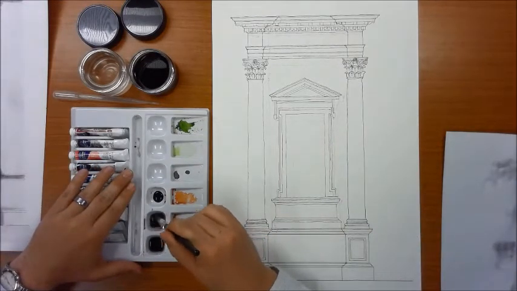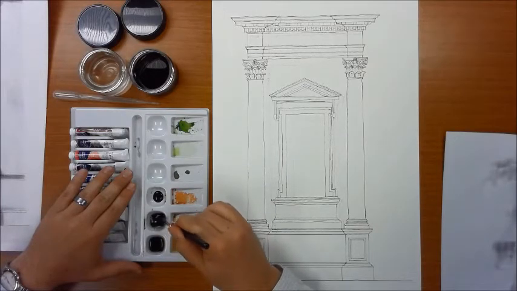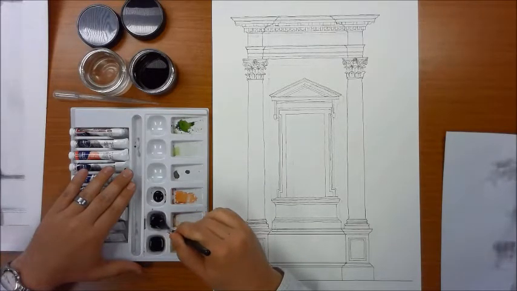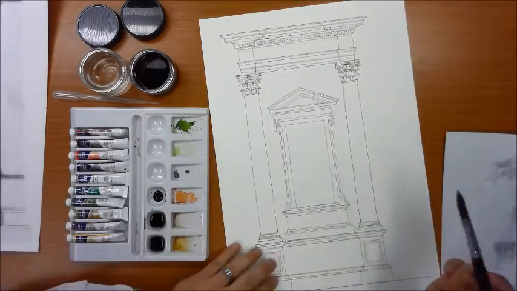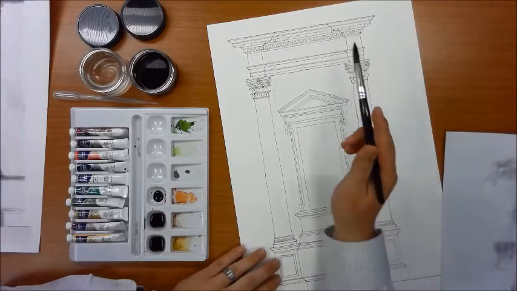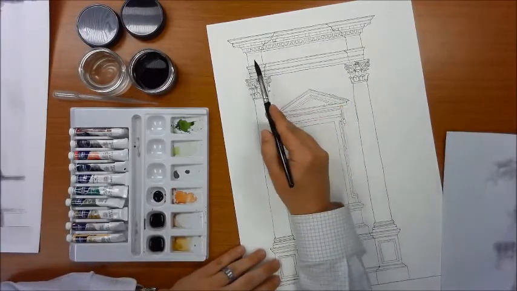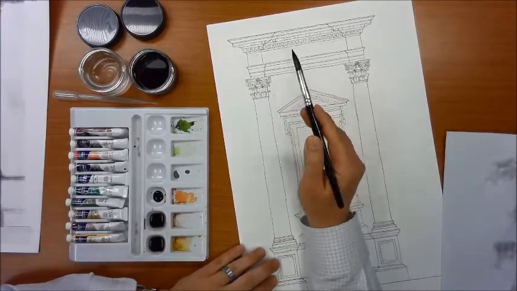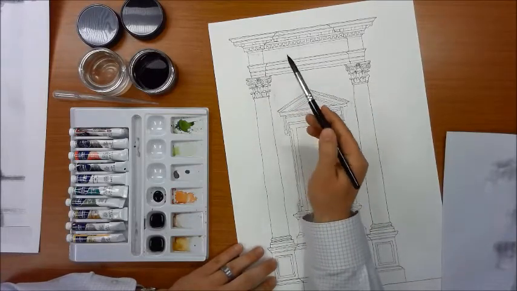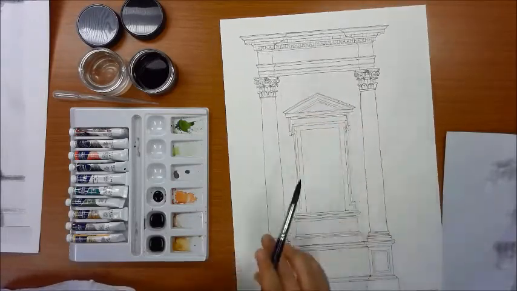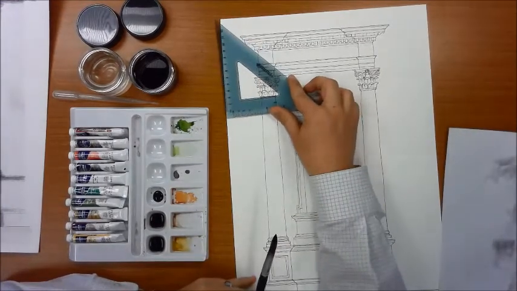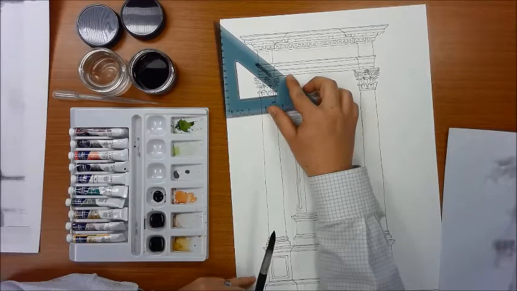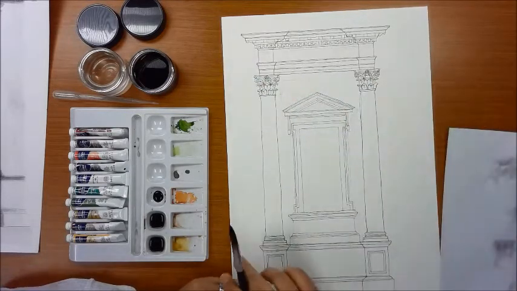So first off, I'm going to go ahead and work on applying this large base coat. And this base coat I'm going to do for any of the areas that are not going to be in shadow. So just as we did in the previous demonstration on using the 45-degree rule to map onto our facade any areas that would be in the shade or the shadow.